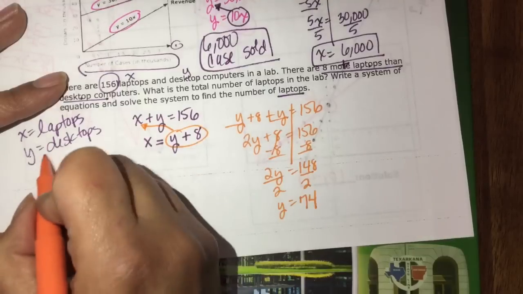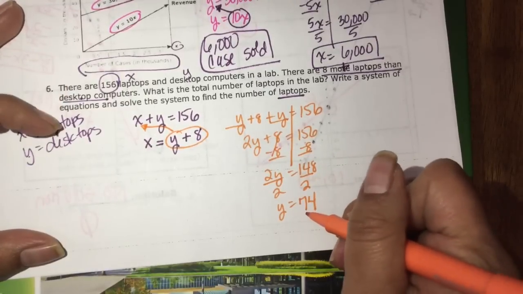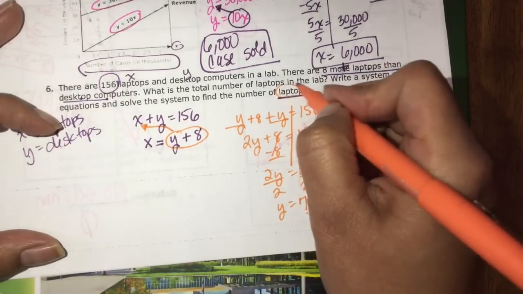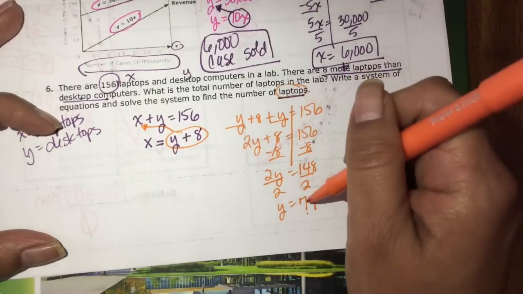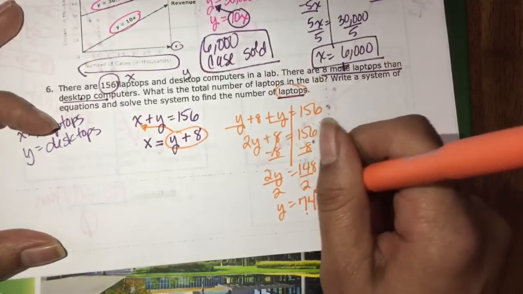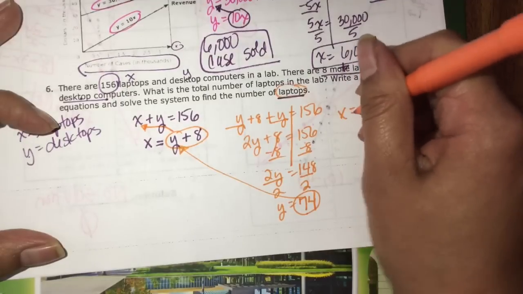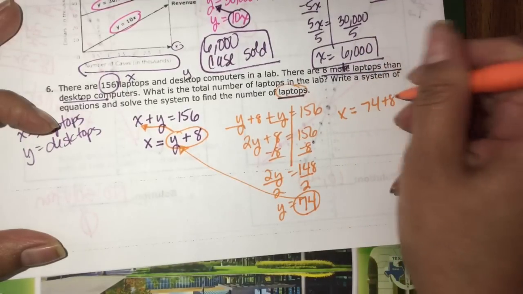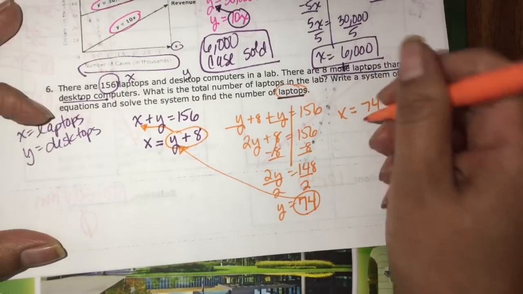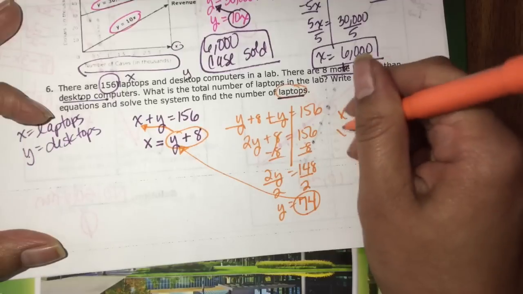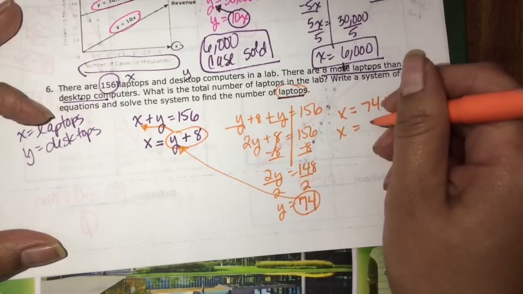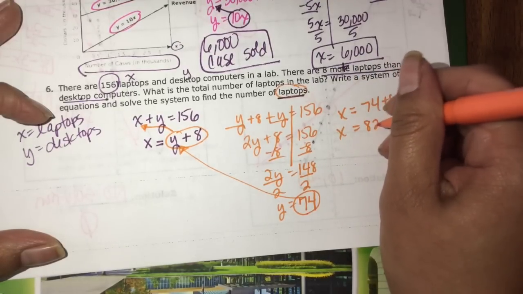So y represents the number of desktops. There's 74 desktops in the computer lab, but the question is asking us how many laptops are in the lab. So we have to go back and plug in 74 for y in the second equation. So we get x equals 74 plus 8. There's 8 more in there. So what's 74 plus 8? Work that out. You get 74 plus 8 is 82.